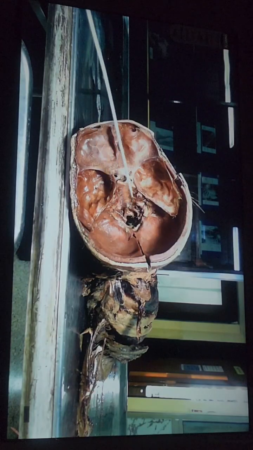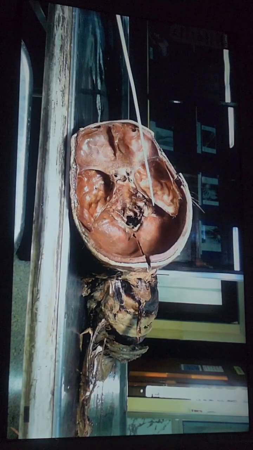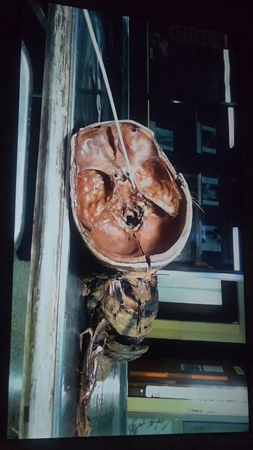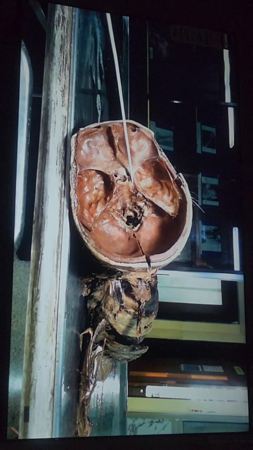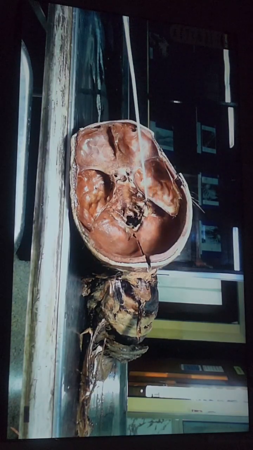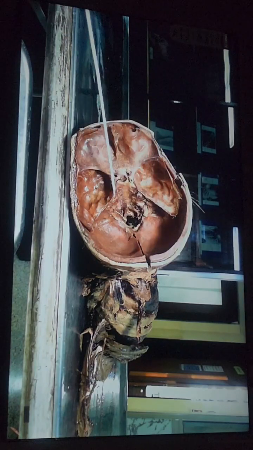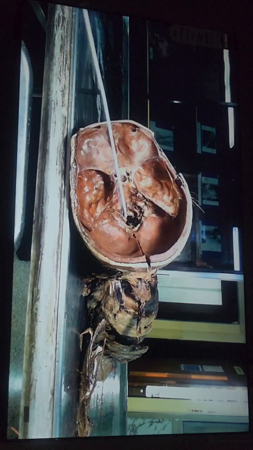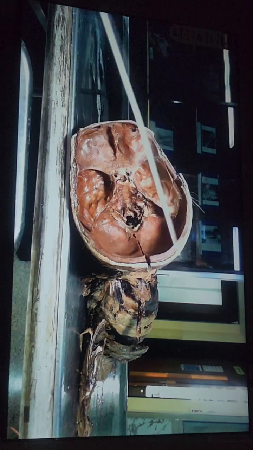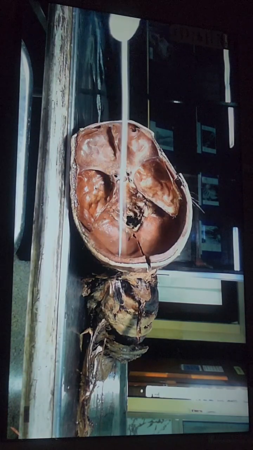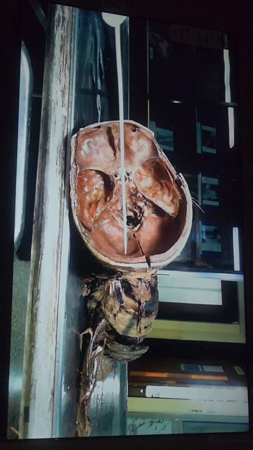The tentorium cerebelli is attached to the posterior clinoid process here. The petrous part of the temporal bone. This is the petrous bone, petrous part of the temporal bone, and the margin or groove here, margins or groove of transverse sinus.